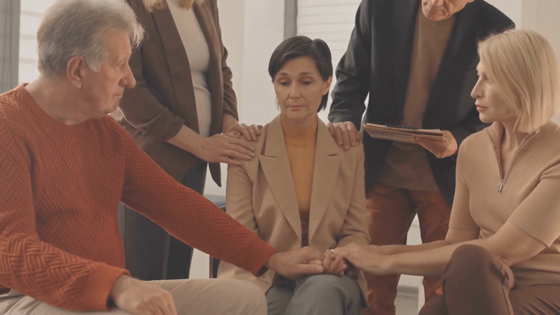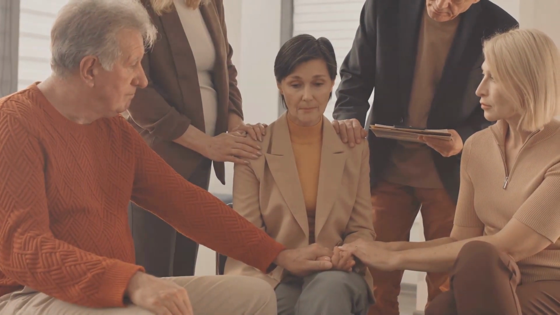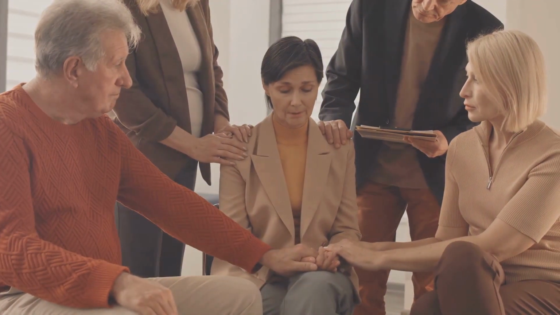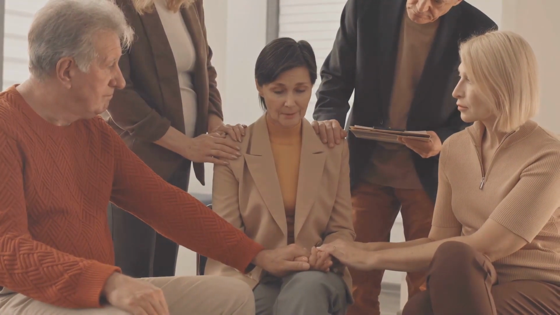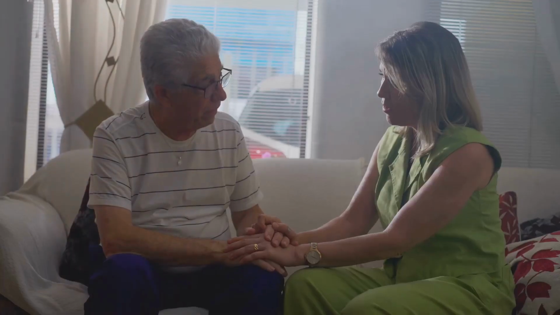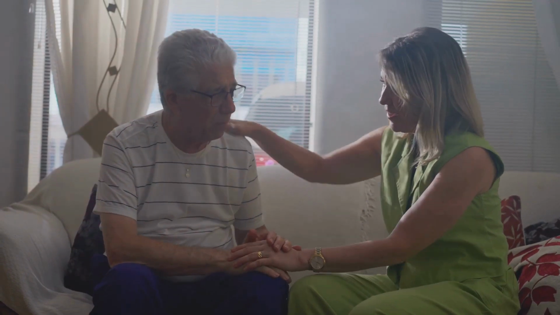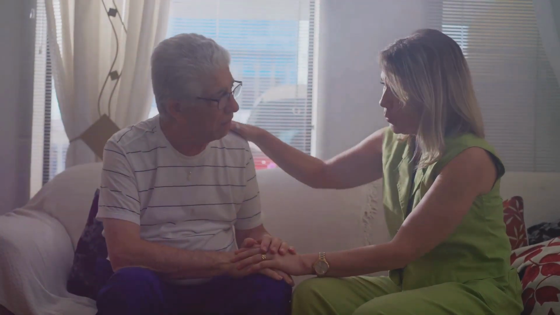And let's not forget the importance of psychological and emotional support. Living with arthritis can take a toll on your emotional well-being. Seeking psychological support and participating in support groups can provide a valuable network for those facing the daily challenges of arthritis. Emotional understanding and resilience are vital for managing this condition.